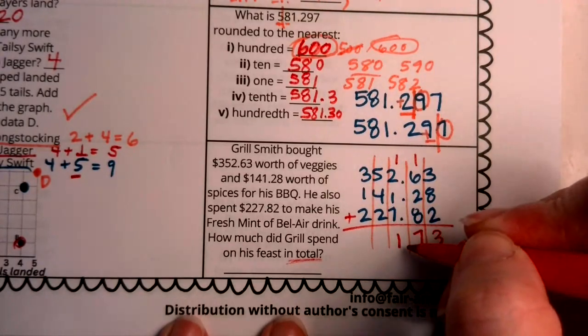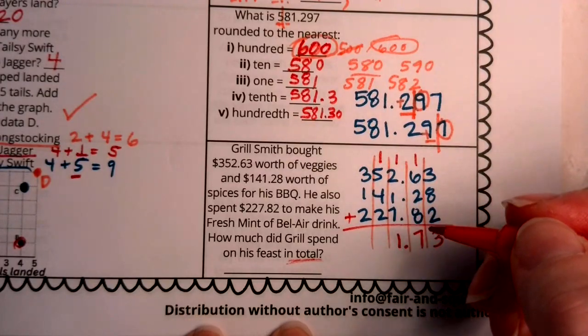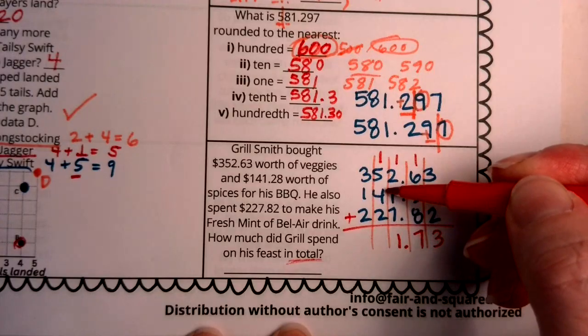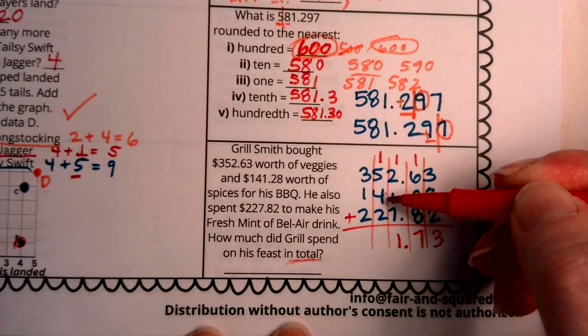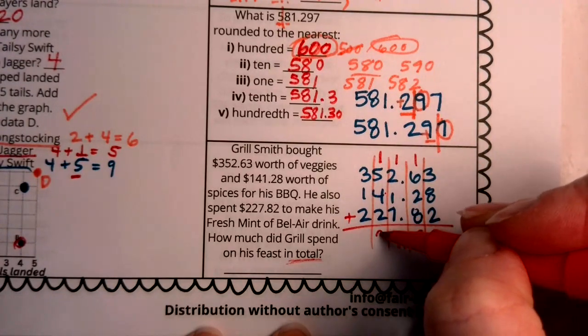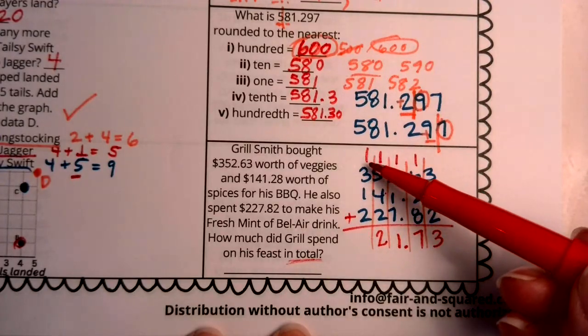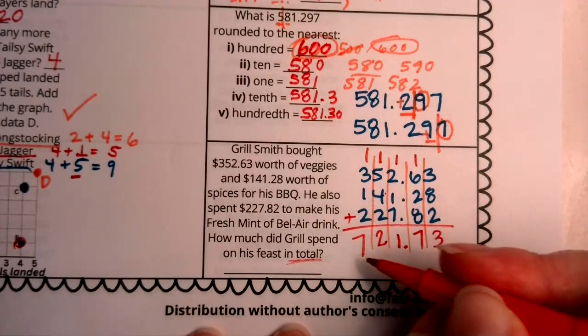So here's my 1 and a decimal, and I'm going to carry a 1, right? Now I'm taking a look here. I have 2 plus 4 is a 6, plus 5 is an 11, plus 1 more is a 12. Here's my 2, carry a 1. And now I have 3 plus 1 plus 2. I'm looking at a 7.